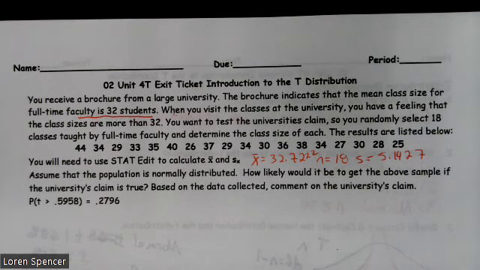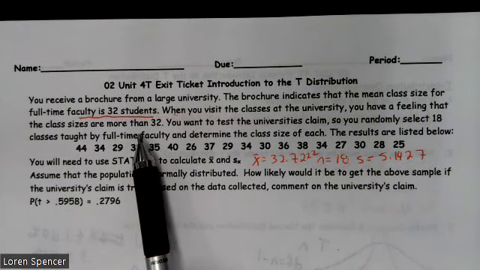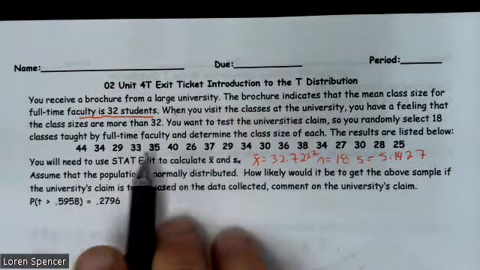So you receive a brochure from a large university because you're applying for college. The brochure indicates that the mean class size for full-time faculty is 32 students. So the average is 32 students per class. That's the claim. When you visit the classes at the university, you have a feeling that the class sizes are much larger than 32. So you think that they're greater than 32.